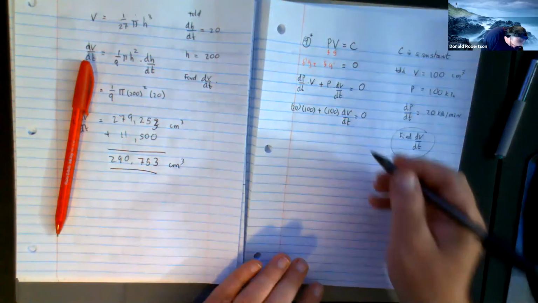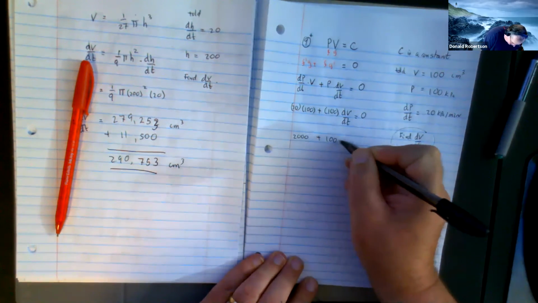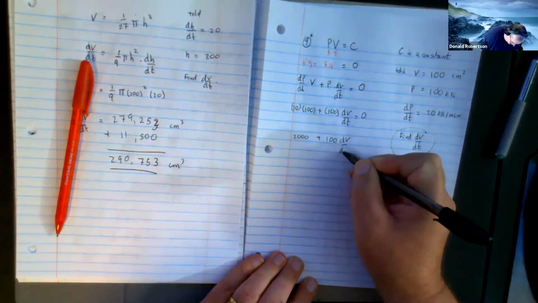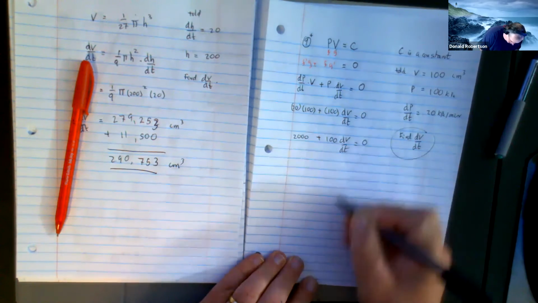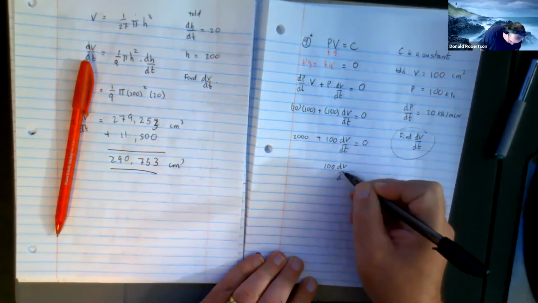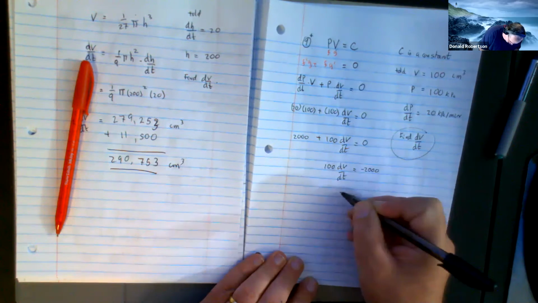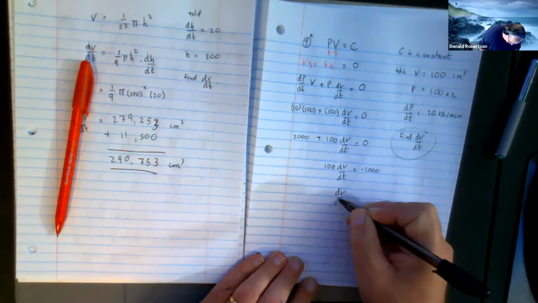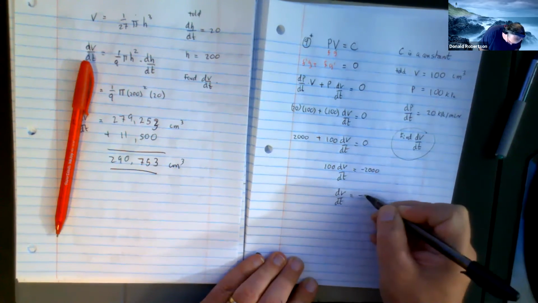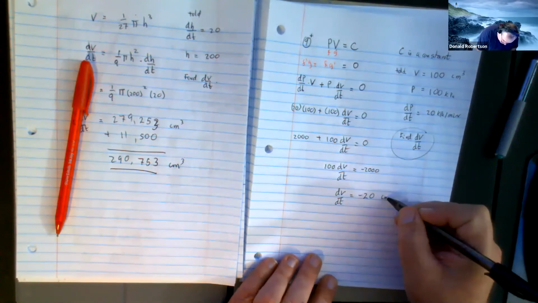Well, I believe that's 2000. Subtract 2000 from both sides. And then divide both sides by 100. And what are the units? Centimeters and minutes.